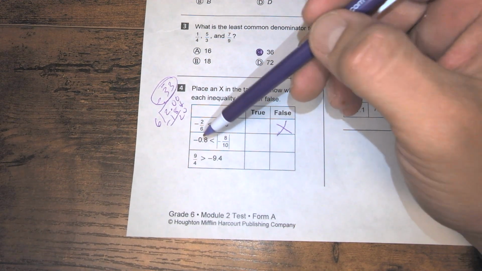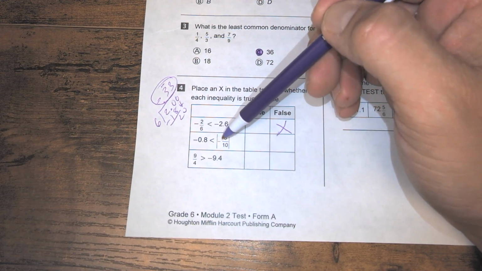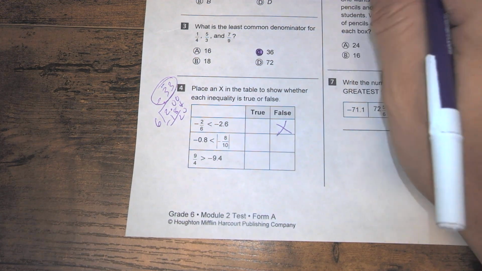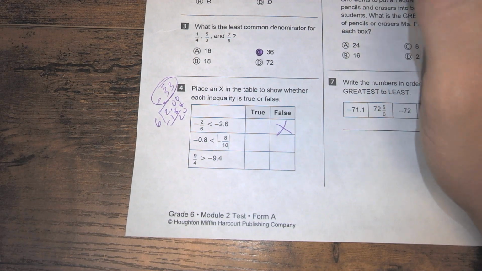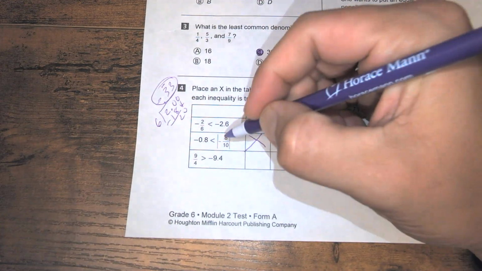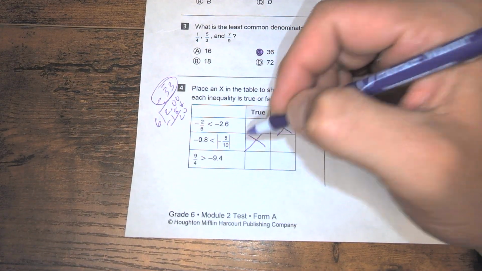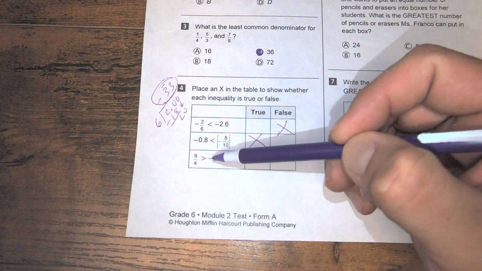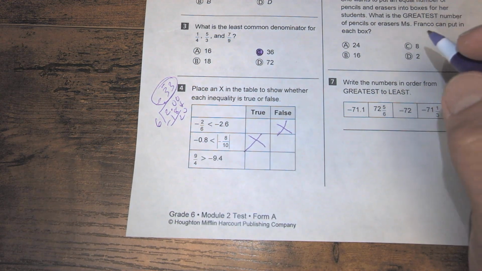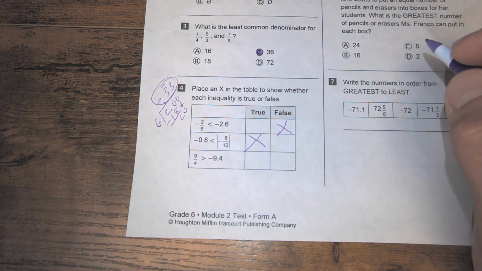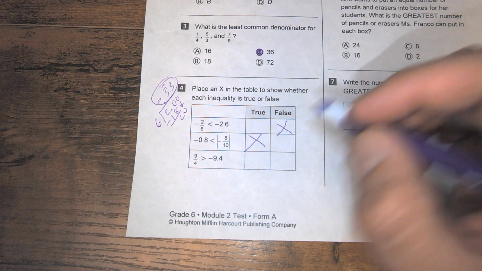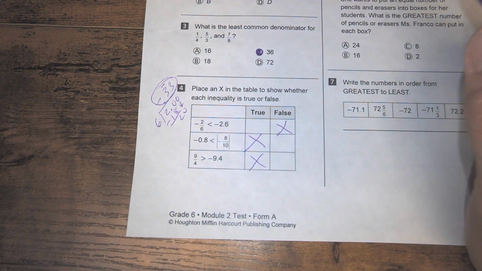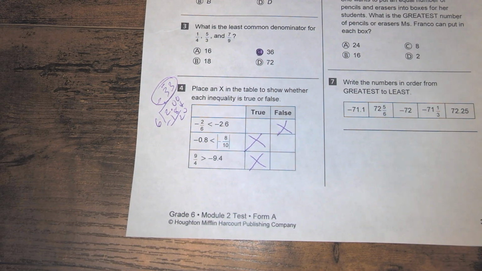Now we have negative 8/10 is less than the absolute value of negative 8/10. So this would be what here? Elizabeth? True. Absolute value makes this positive. It's a positive number. No matter what, positive is always bigger. Okay, 9/4 is greater than negative 9 4/10. Dean? True, because this one's positive, this one's negative. Automatically, if it's negative and positive, the positive is always bigger.